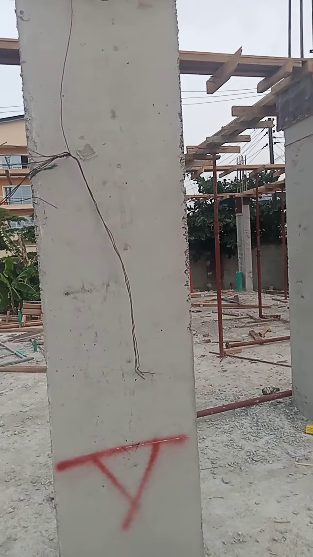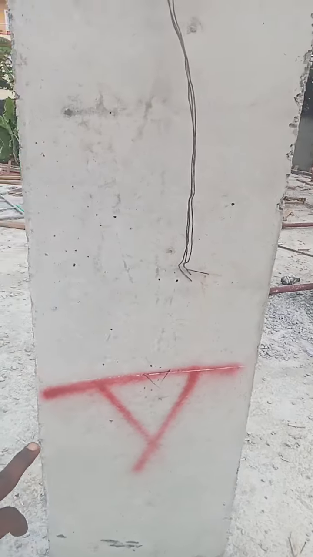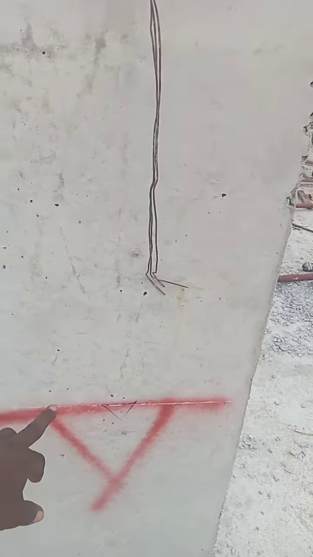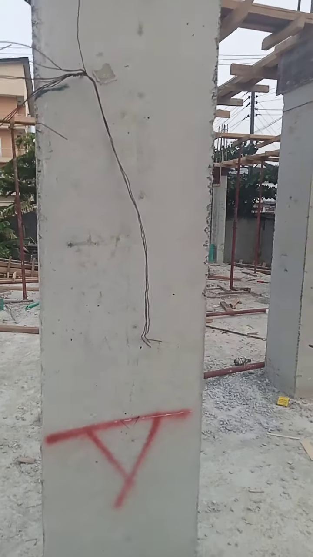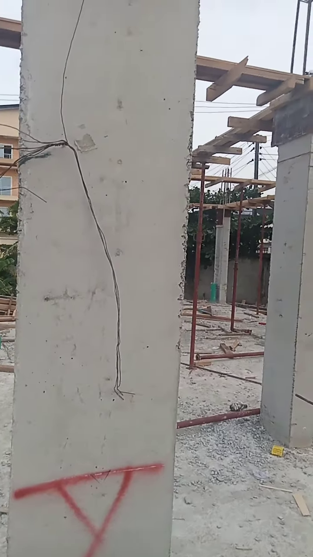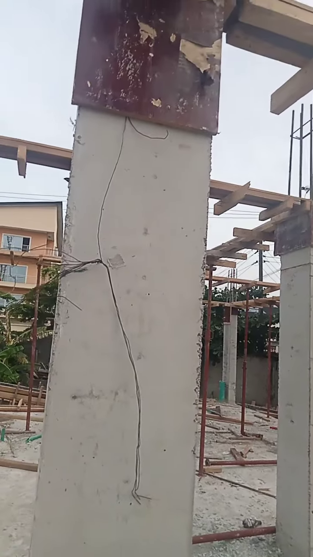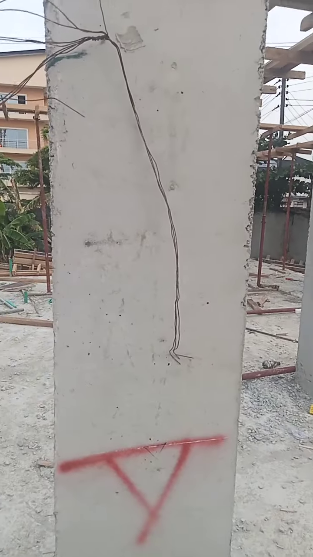So from the 3 meter left, I already have 1 meter here. So that means from this my level, they are going to take 2 meter up, 2 meter above, to the bottom of their beam. So that is the essence of the 1 meter level.